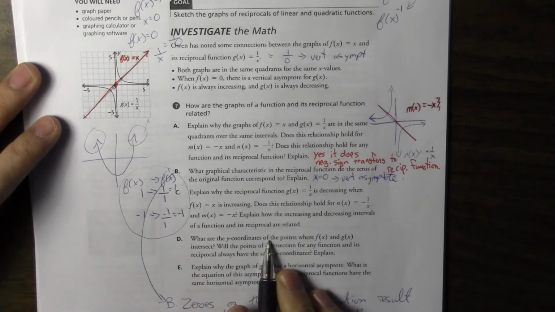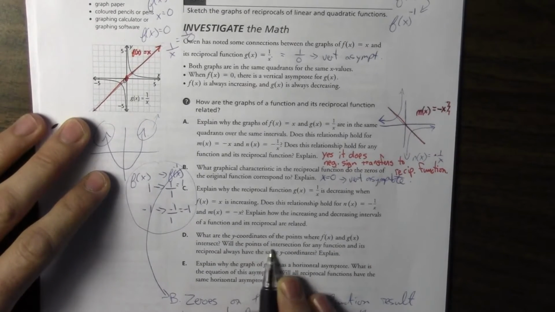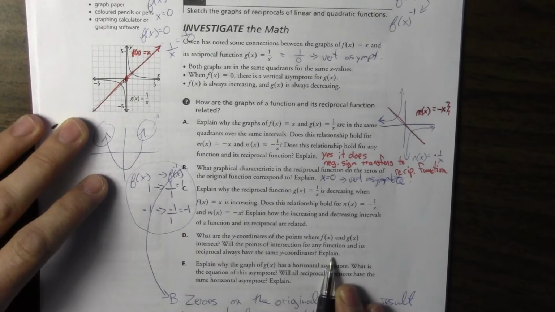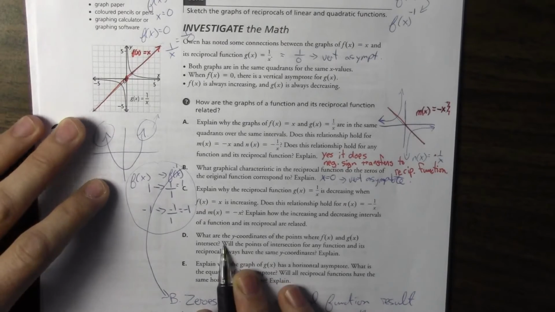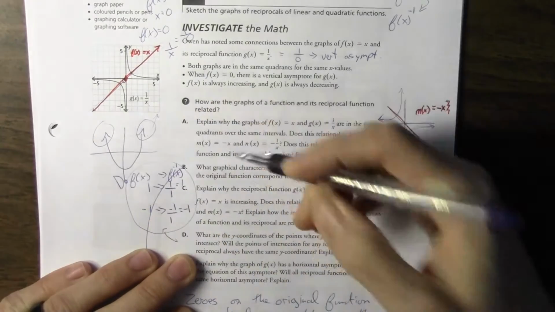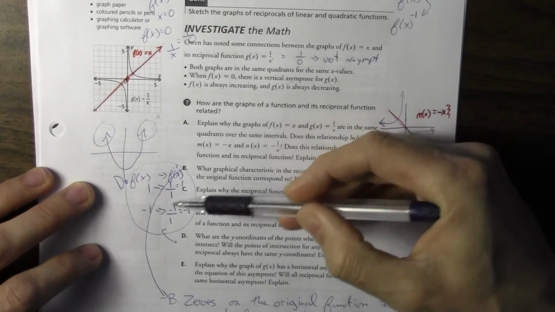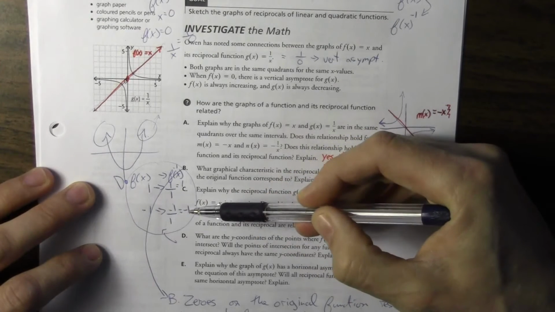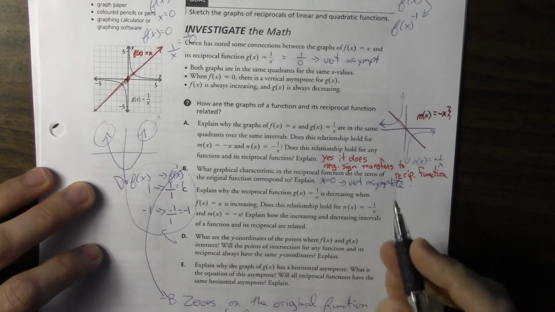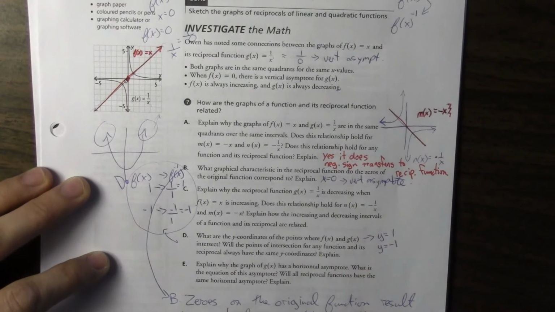D. What are the y-coordinates of the points where f of x and g of x intersect? Will the points of intersection for any function and its reciprocal always have the same y-coordinates? Explain. This is where we talked about this scenario. When we take the reciprocal of the y value 1, it's still going to be 1. When we take the reciprocal of -1, it's still going to be -1. So what are the y-coordinates of the points where they intersect? They're 1 and -1 is where they intersect.